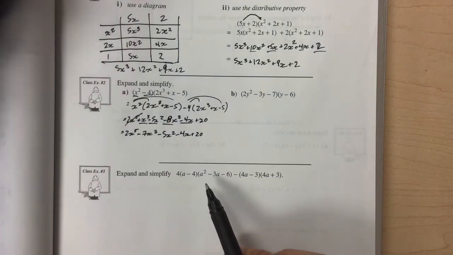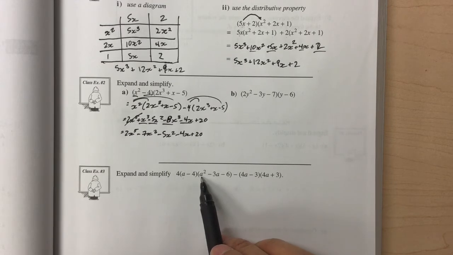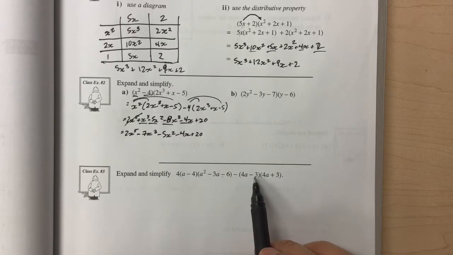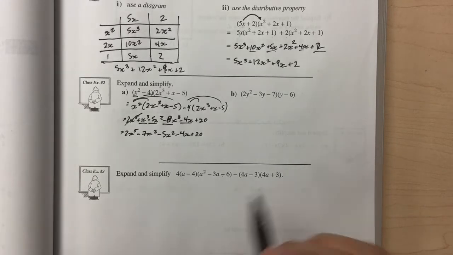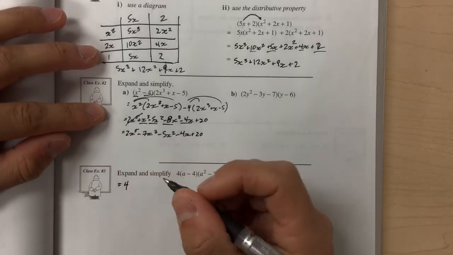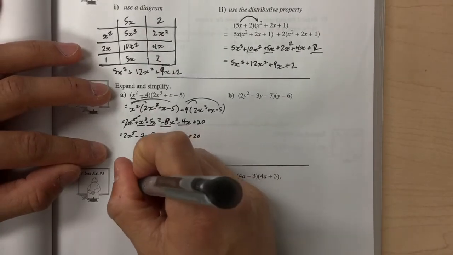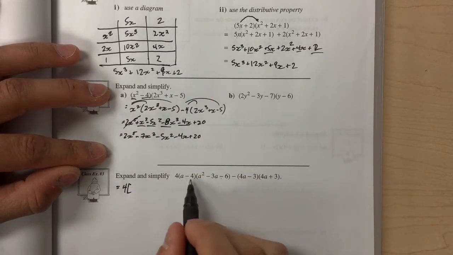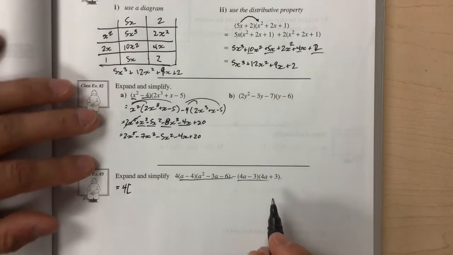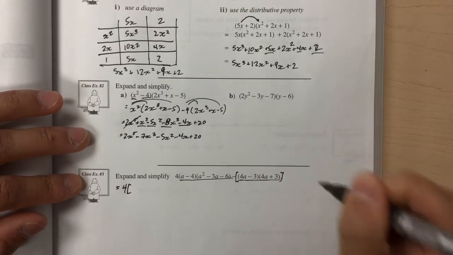And we're going to expand and simplify this large polynomial here, where we have 4 times a minus 4, a squared minus 3a minus 6, and negative 4a minus 3 times 4a plus 3. Now, first thing we want to do is do exactly what we were doing up here, but afterwards we'll multiply by the 4. So I'm going to use square brackets, just showing that I'm going to be taking care of this and this first. And actually, I can take care of this afterwards, so I might put this in its own set of brackets.